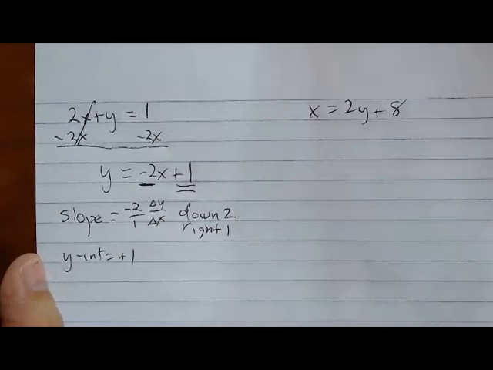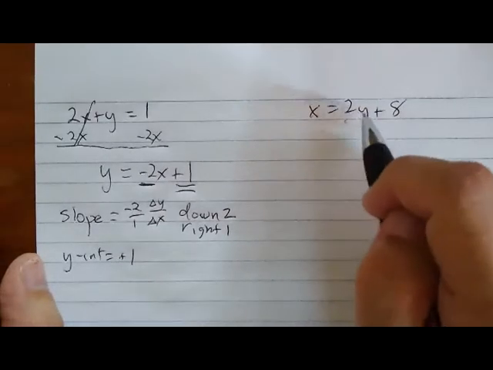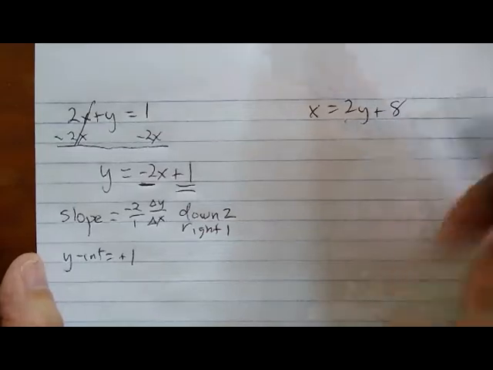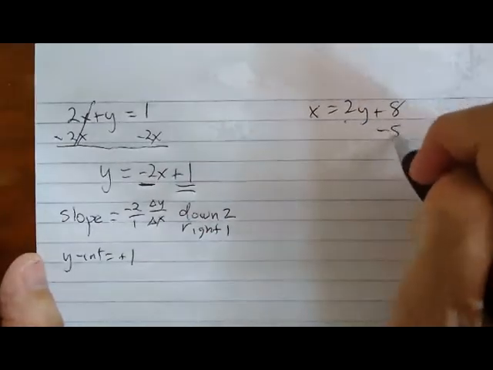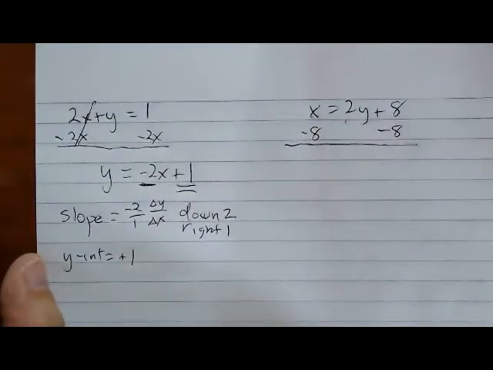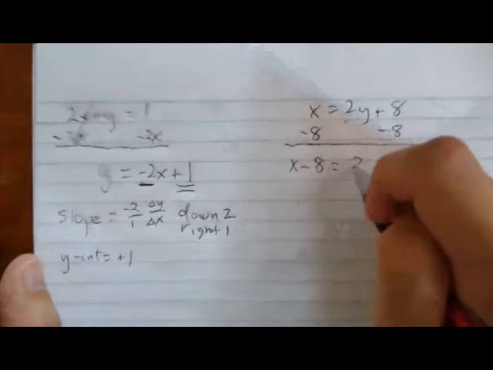Okay, we're going to do it again for the second equation. We need to get y by itself. You're going to focus on the side that has y. We need to get the 2y by itself. We need to get rid of this plus 8. So subtract 8 on both sides. Okay, x minus 8 equals 2y.